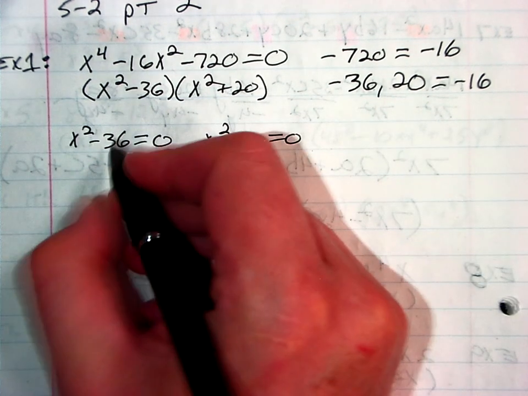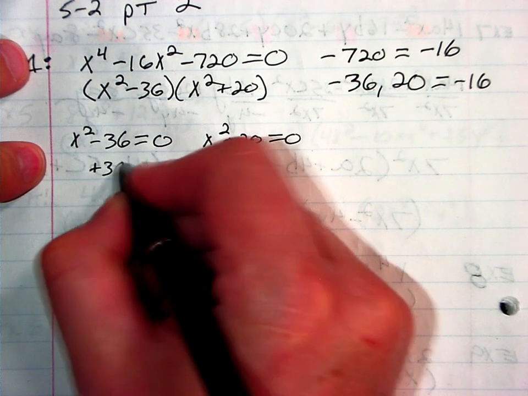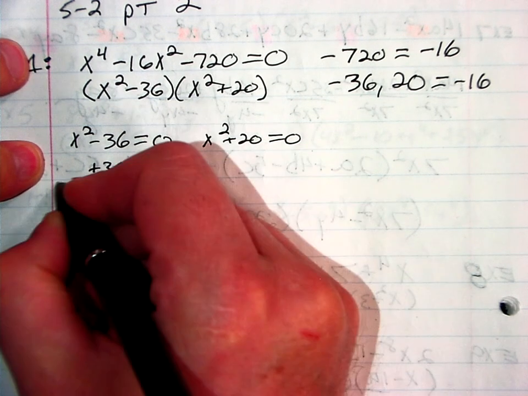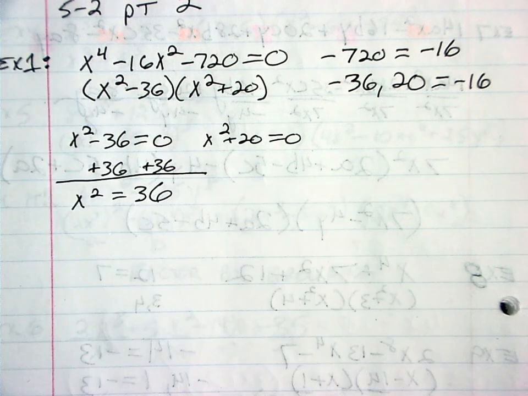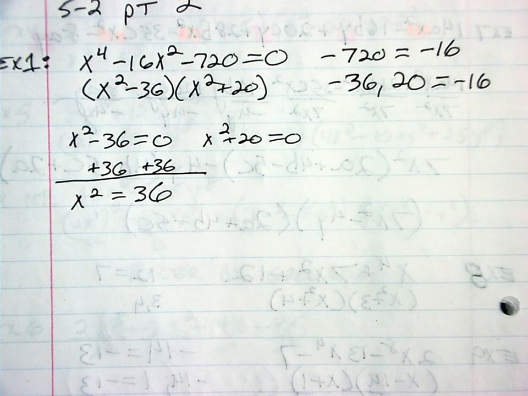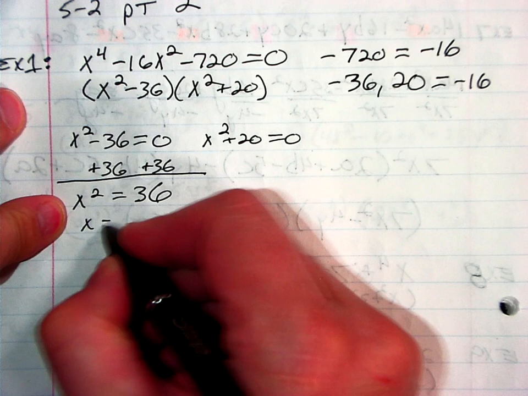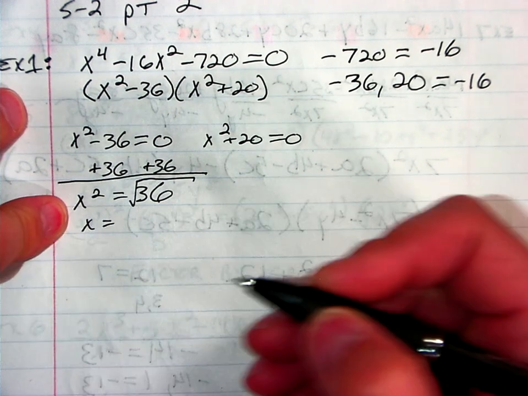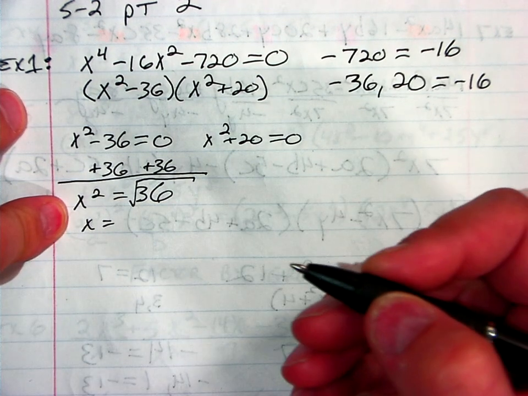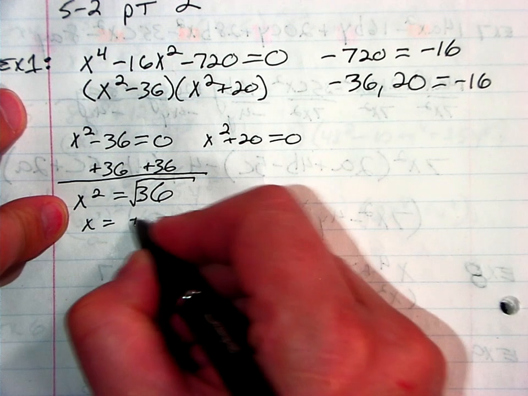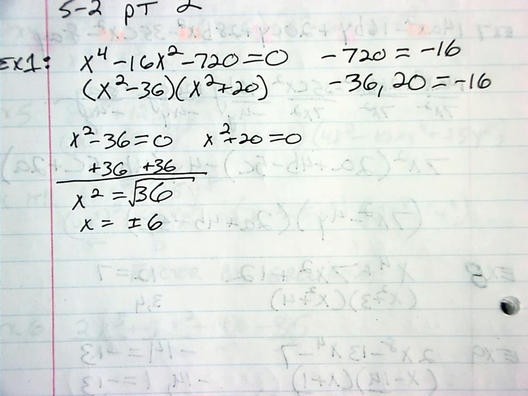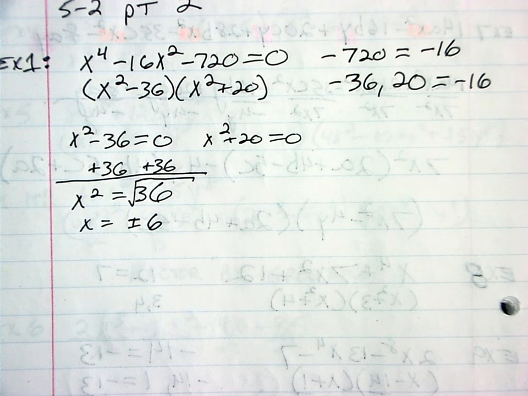How do I get rid of a minus 36? All right, like that. We'll do one at a time from here on out so people don't get confused. The 2 is squaring. What's the opposite of squaring? So let's square root that. What is the square root of 36? Plus or minus 6. So there are 2 of our solutions, 2 of our roots, 2 of our zeros, 2 of our x-intercepts.